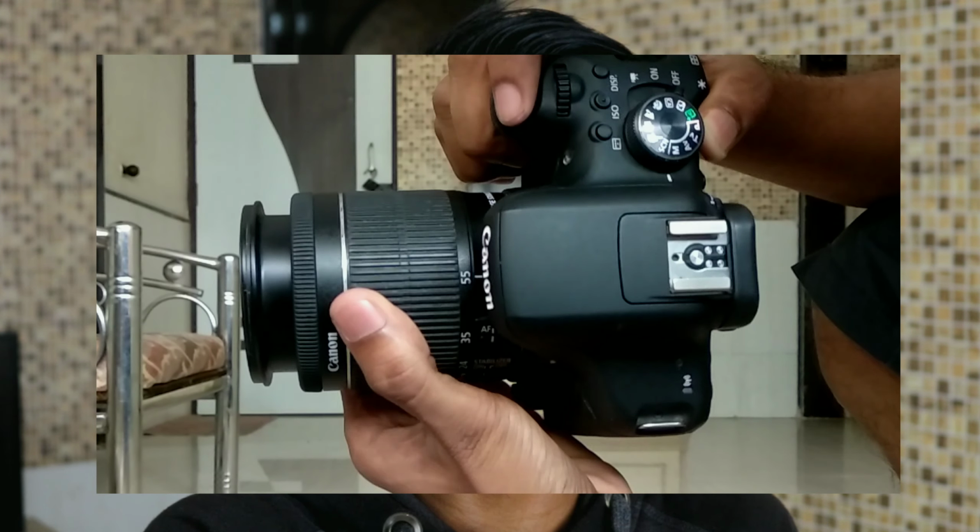For example, I have an 18 to 55 mm, which is a standard lens. Most people think that they can't get a bokeh-ish photo from the standard lens, but there are a few tricks I'm going to tell you in this video. You have to zoom your lens all the way to the highest number, the longest end of your lens, which in my case is 55 mm. Zoom it all the way.